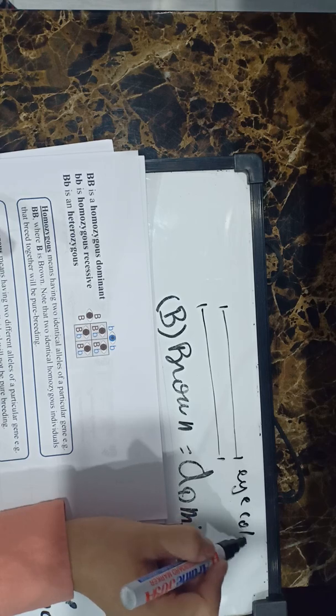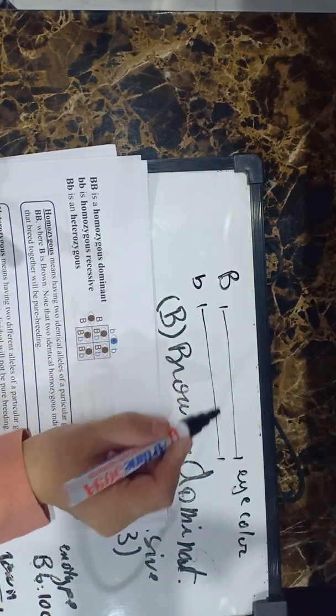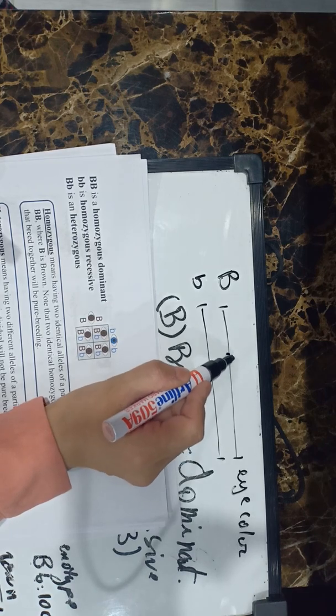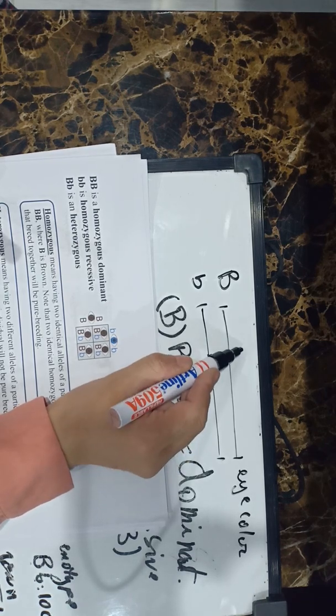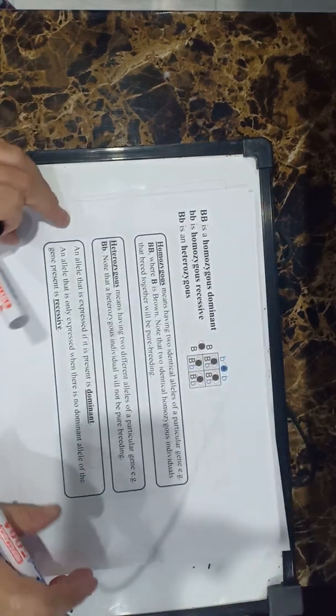This one will be capital B and this one will be small b. What will be the difference? It will be a small sequence, for example, here. Instead of having an A here, you have a C, or a T, or a G.